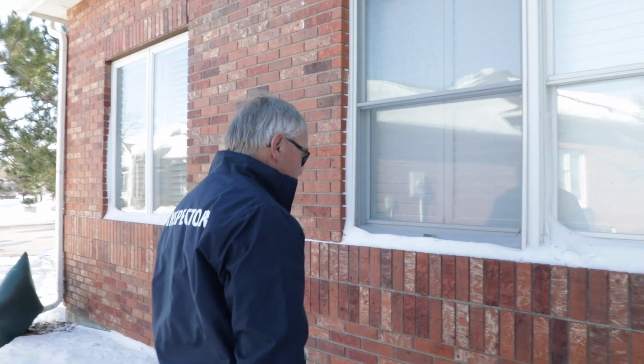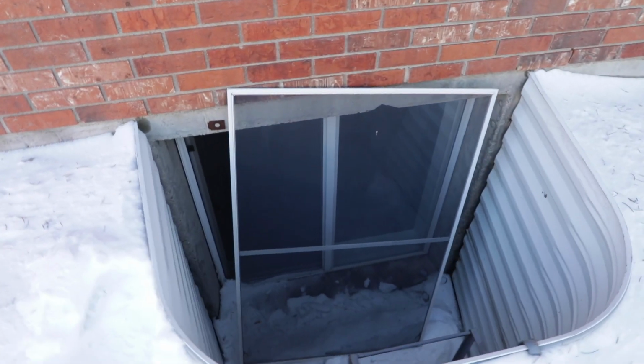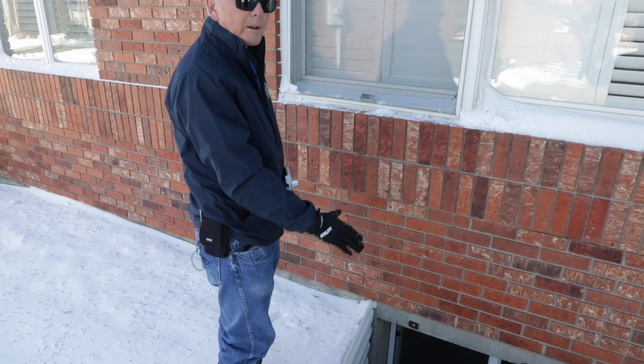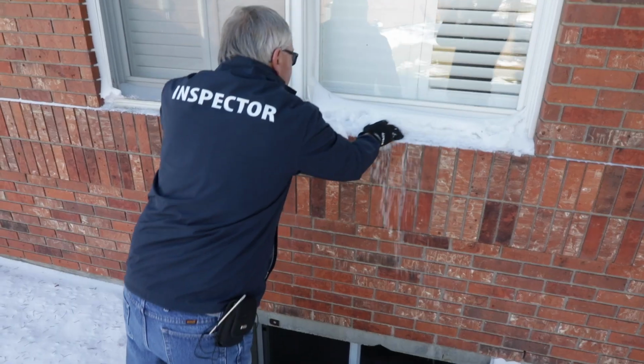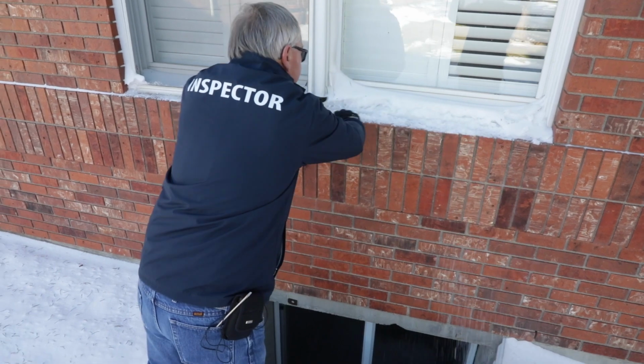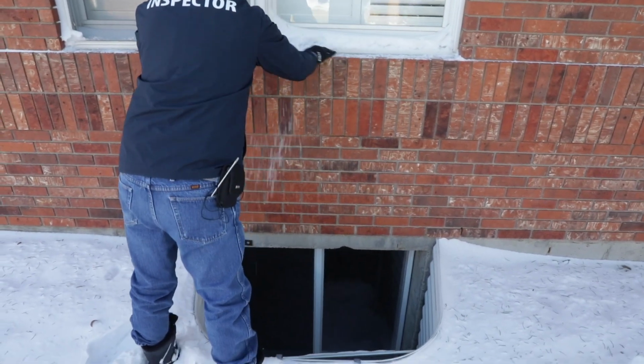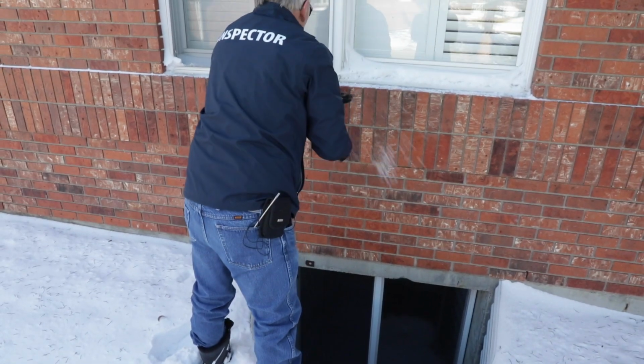A little safety tip here, while you're around the window wells, make sure that you stay away from them. You don't want to step in there and have a bad accident. There's a lot of ice in this sill here, so we may not be able to get this all out. But the caulking looks pretty good.